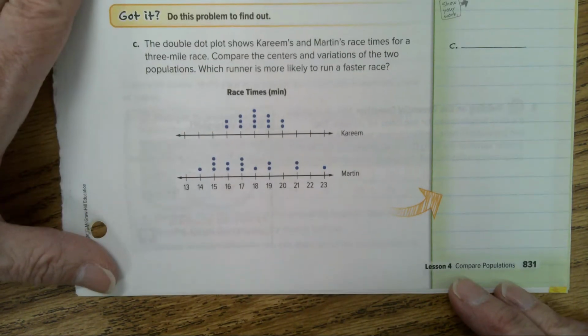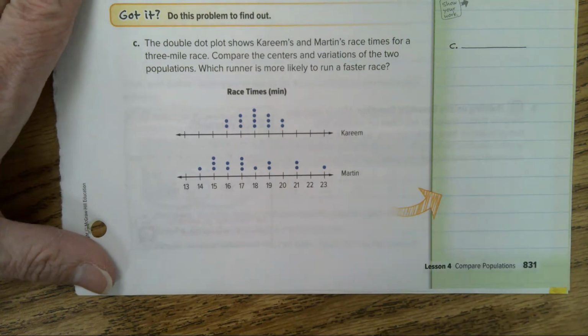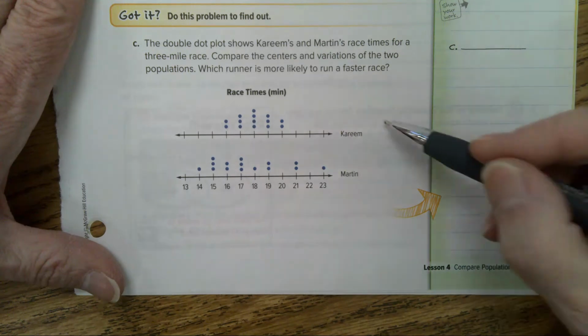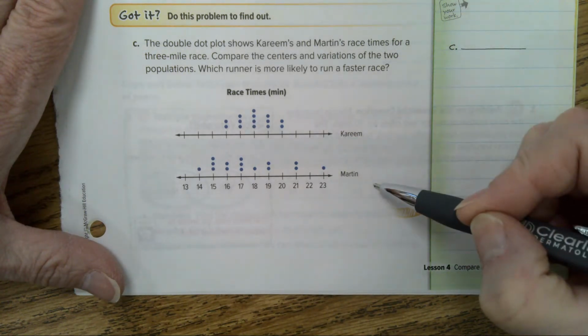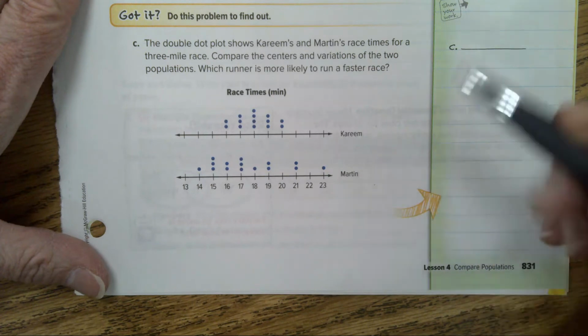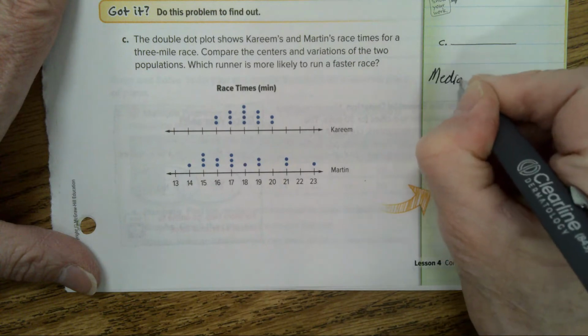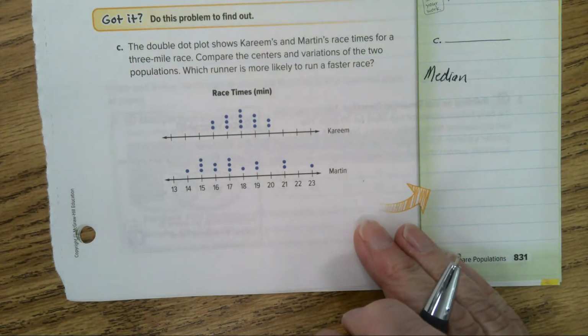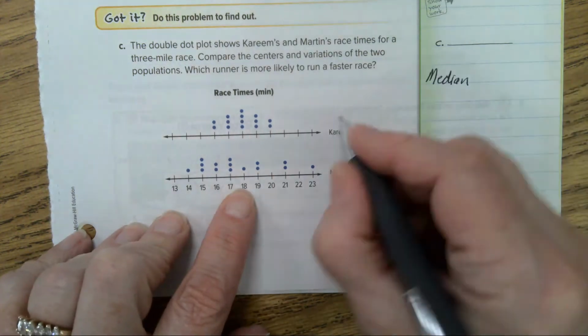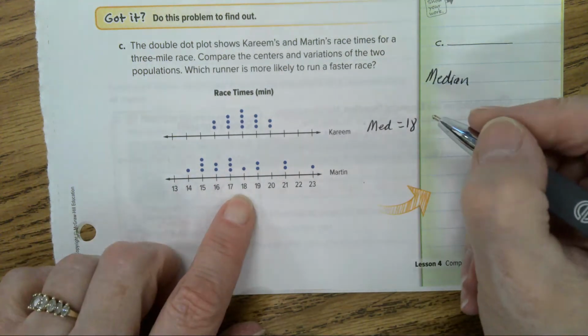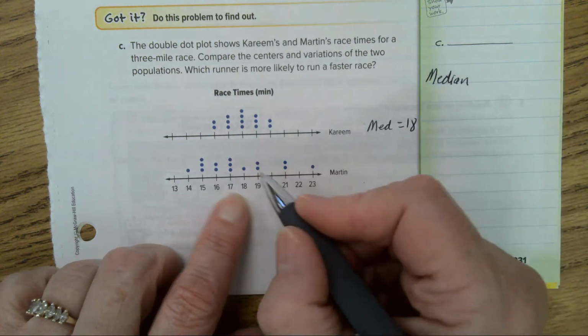Okay, the double dot plot shows Kareem's and Martin's race times for a 3-mile race. Compare the centers and variation of the 2 populations. Well, Kareem's is symmetrical. Is Martin's symmetrical? No. So we're going to use median. So for the answer on this one, you're going to use your medians. So you compare the medians on this. Kareem's median is 18. Martin's median is going to be 17.